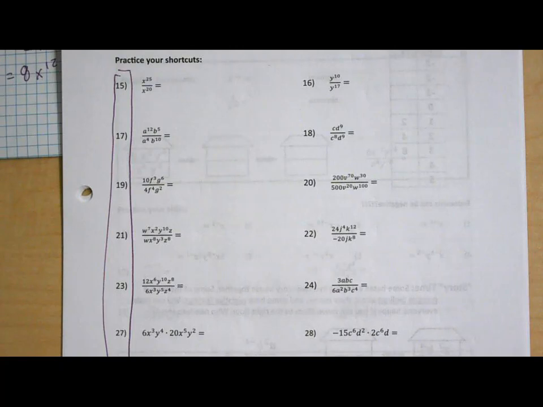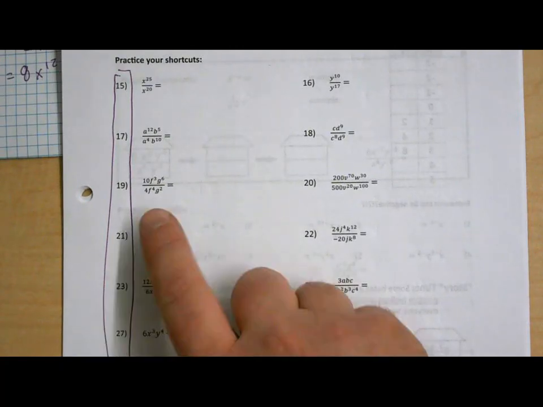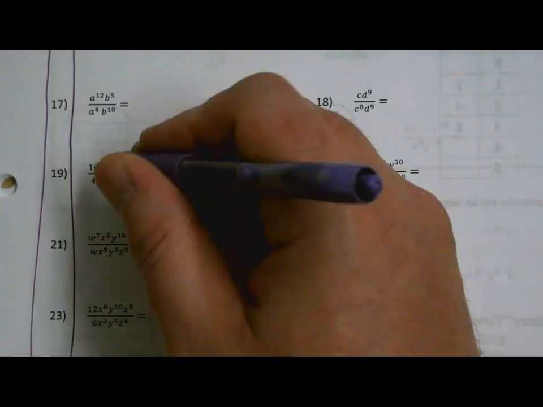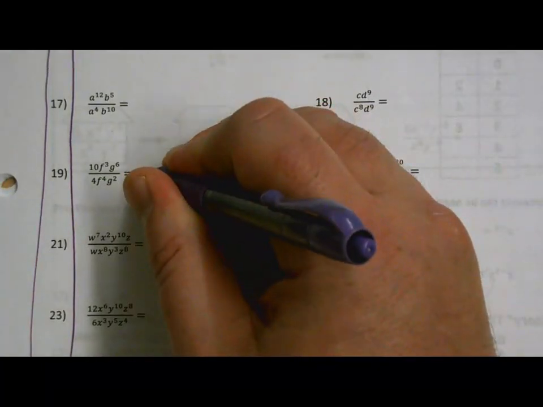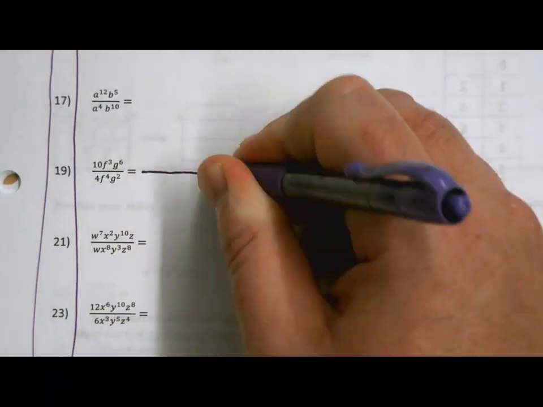So let's look at 19. All right. So first I want you to focus on this 10 and this 4. Can you tell me a number that goes into both 10 and 4? 2 goes into both of them. All right, we're going to draw my big fraction bar here. Make it pretty big.